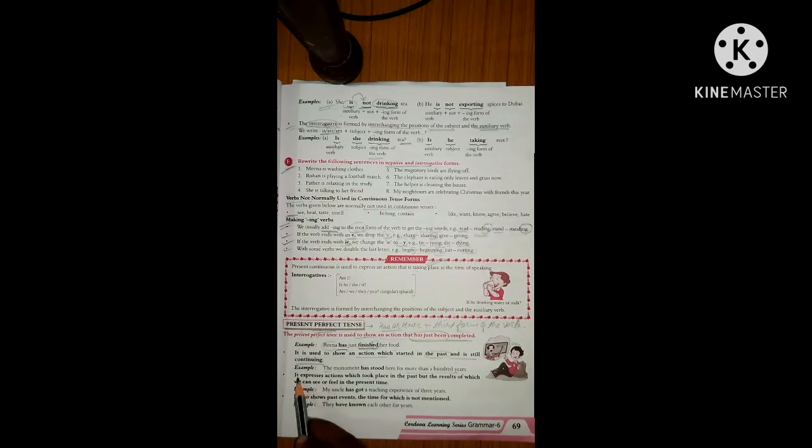Okay, now it expresses actions which took place in the past, but the results of which we can see or feel in the present time. Like, my uncle has got a teaching experience of 3 years. So for 3 years he taught first and then he got the experience of 3 years. So the result is after 3 years. So the action is completed in the past, but the result is seen in the present time.